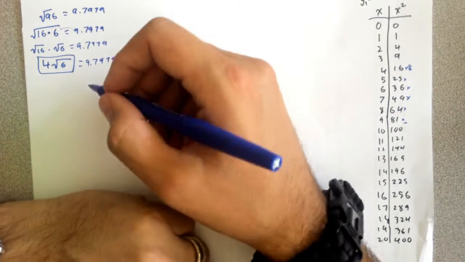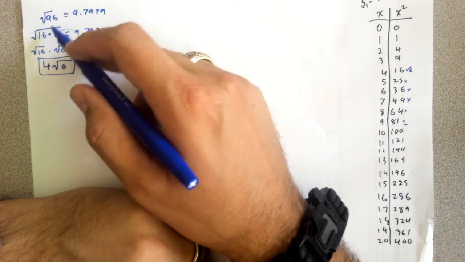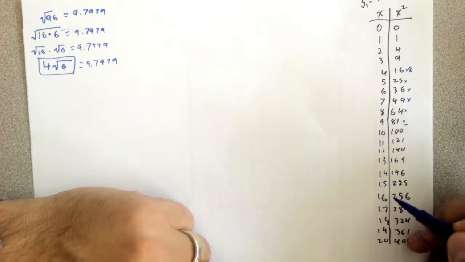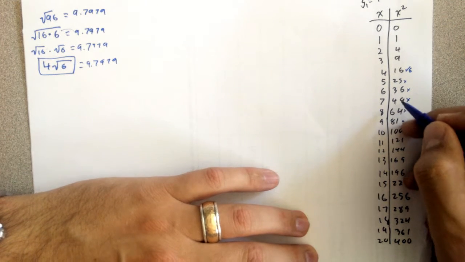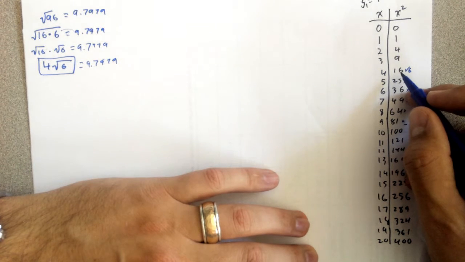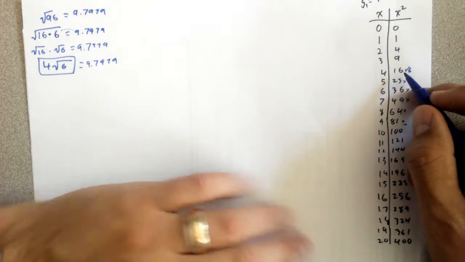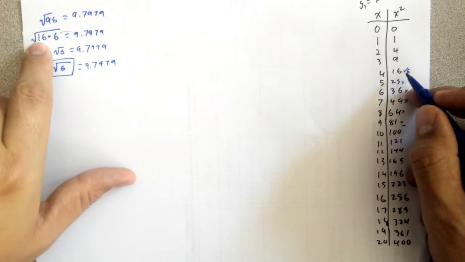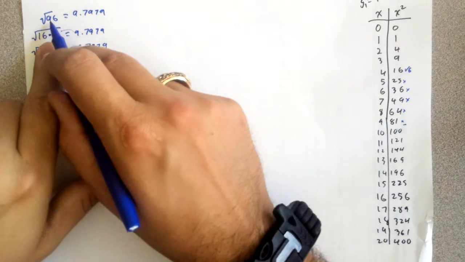Alright, so this is how we do it. We take the problem, the number under the radical, we try to find where it would fall here, and then we look at all the smaller ones, and we see which one is divisible. We discovered that 16 went into 96 6 times. It's a whole number, so that was our goal. So we took the 16 over, and then you took that 6 that it was divisible by, and we separated that 96.